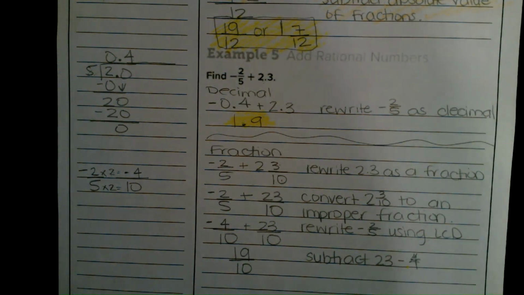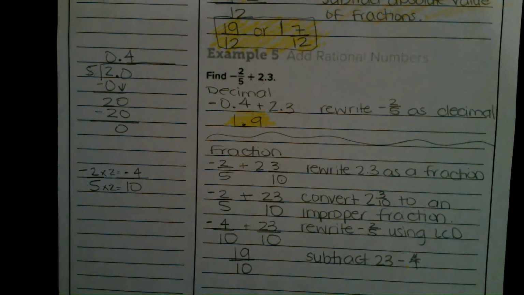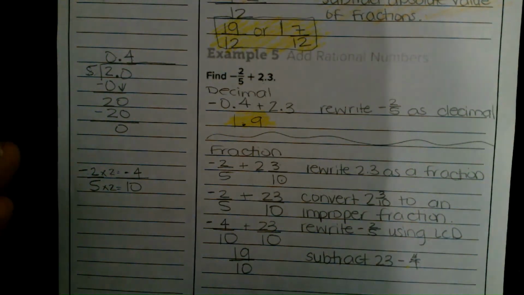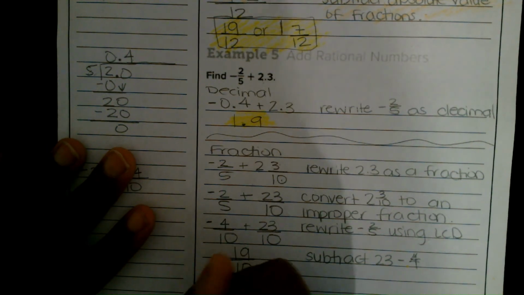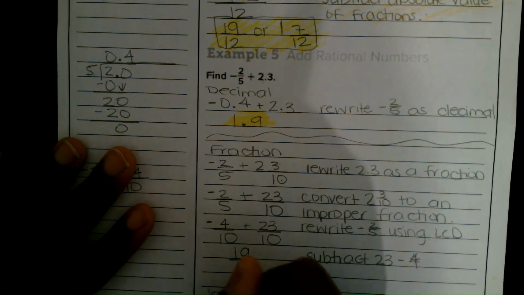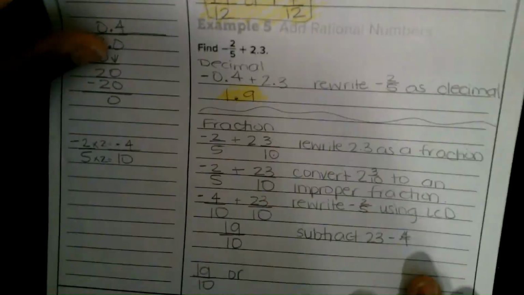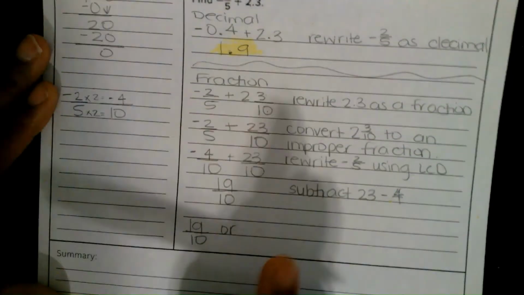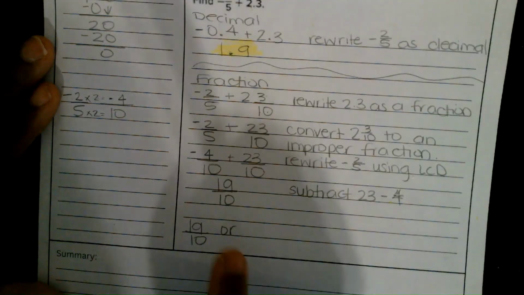Then, since the absolute value of 23/10 is 23/10, and the absolute value of -4/10 is 4/10, and the absolute value of 23/10 is greater than the absolute value of -4/10, then our sum is going to be positive. So we can write our answer here as 19/10, or we can write it as a mixed number. And to write it as a mixed number, all you really need to do is divide. I know I've been doing it just by talking, but I want to show you here on the side how you can actually do this.